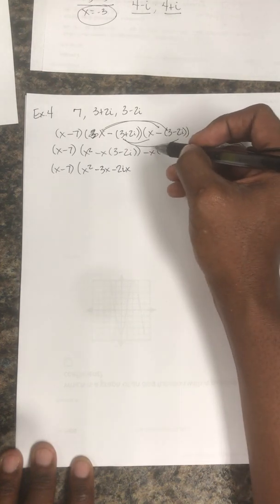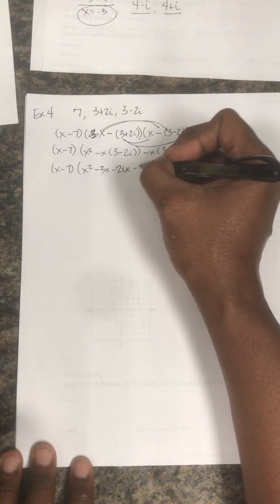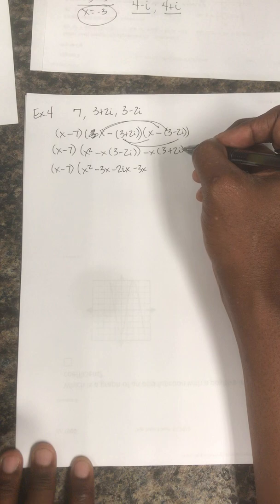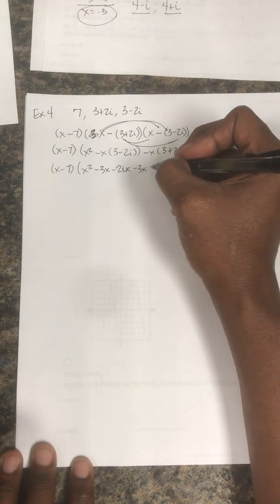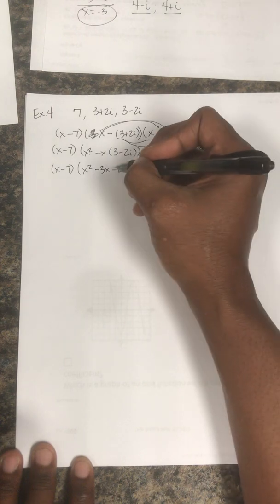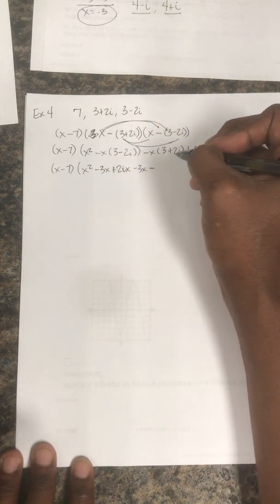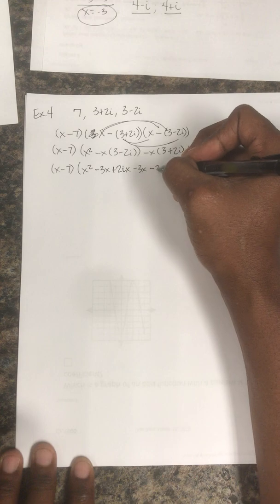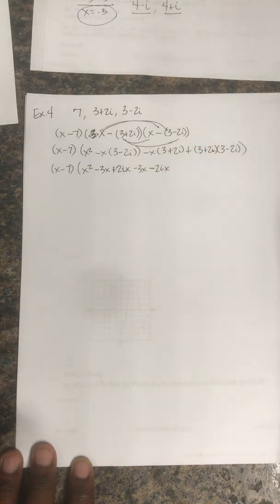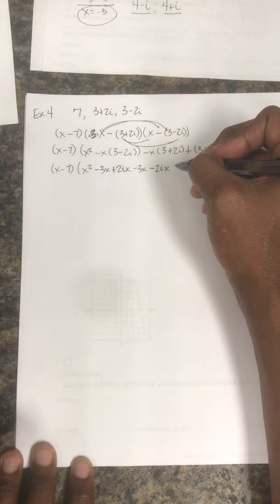All right, then we come over here. Negative x times 3, again, is negative 3x. Negative x times positive 2i is, I'm sorry, this should have been positive here. This would have been, because two negatives give me a positive, I apologize. So negative 2ix. Okay, so that takes care of that part.